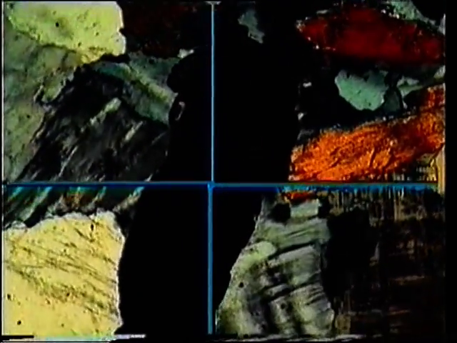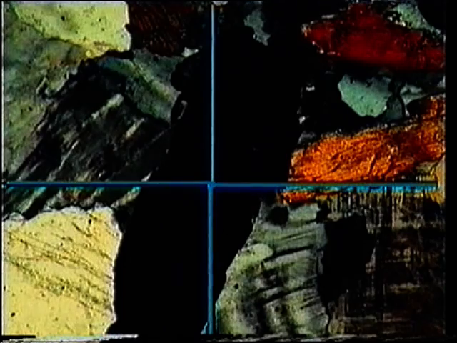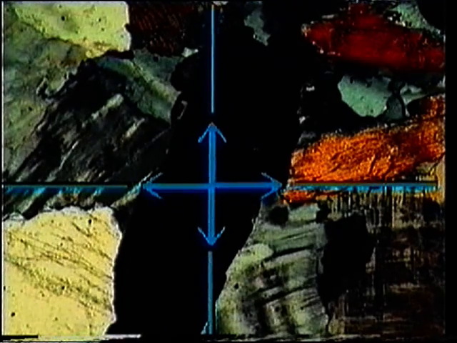Rotate the stage to make the C-axis north-south. And note the stage reading in degrees for this position. Next, rotate the grain to extinction and try to get that position exactly. Note the stage reading. Subtract the two stage readings and the angle's about 25 degrees. So we've measured an extinction angle.